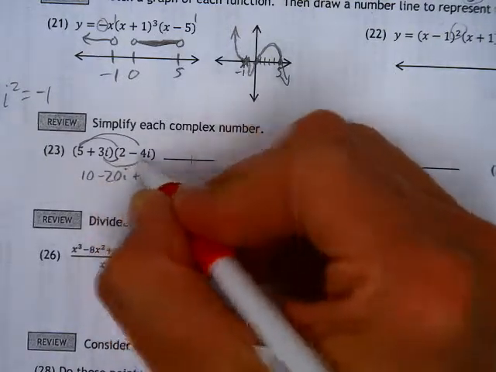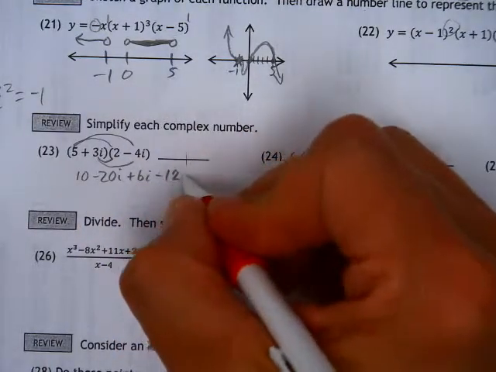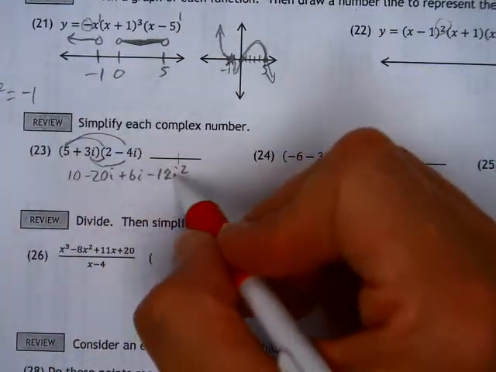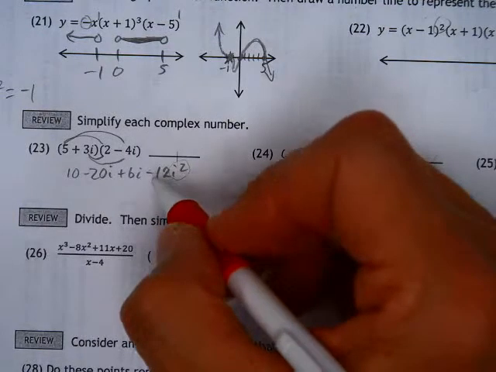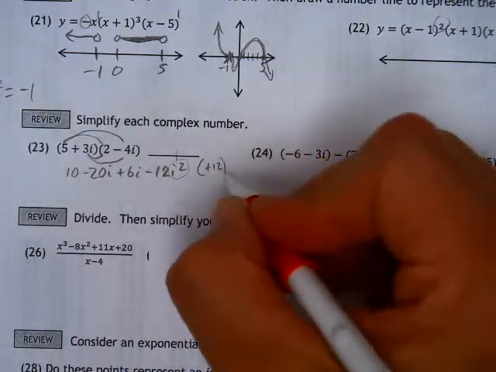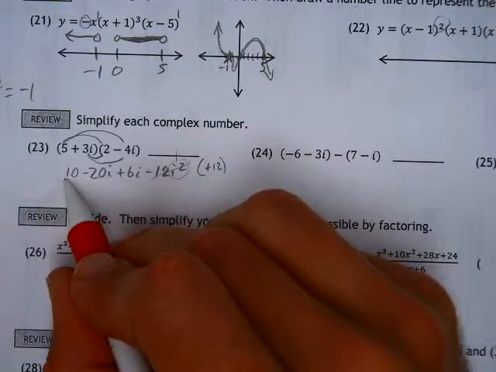And then lastly, you've got 3 times negative 4. It's a minus 12i squared. Keep in mind, i squared is a negative 1. You can do away with this i term as long as you change the sign of this term here. So a minus 12i squared is actually a plus 12. And we can do away with that, turn it into that, and add it to that.